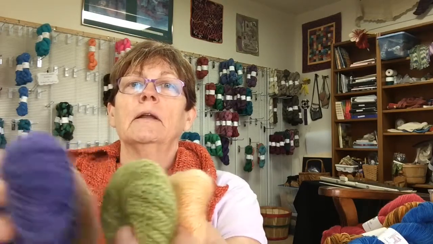Show you this one again. I kind of like that one, but again, you probably wouldn't put these in equal amounts in your piece, but you might do some striping, and you might put the purple in between your stripes or something like that. Kind of pretty.